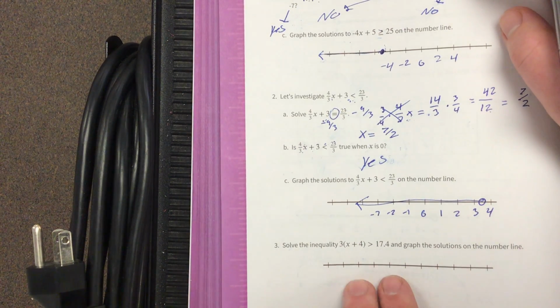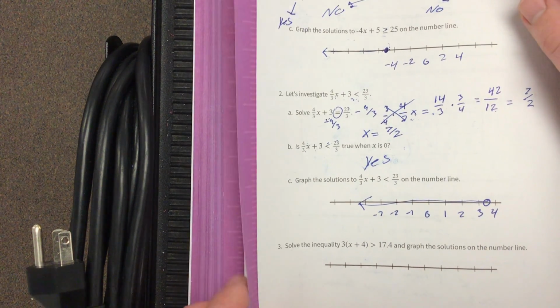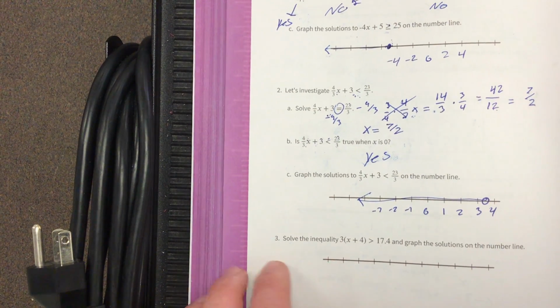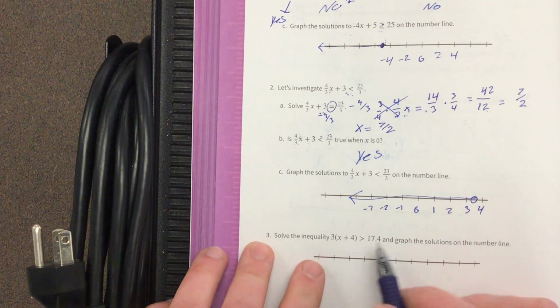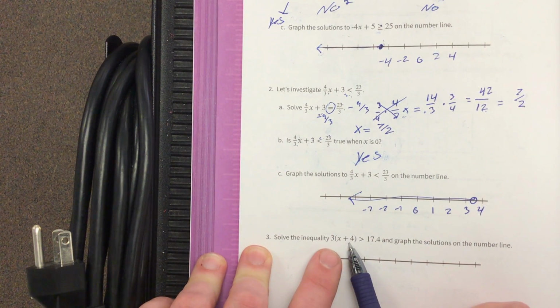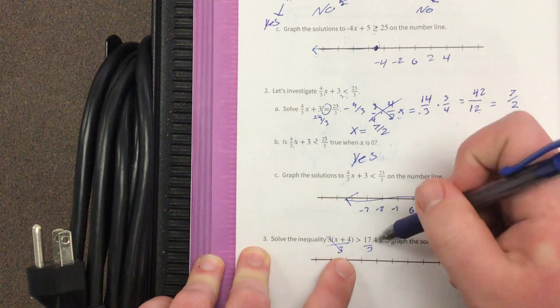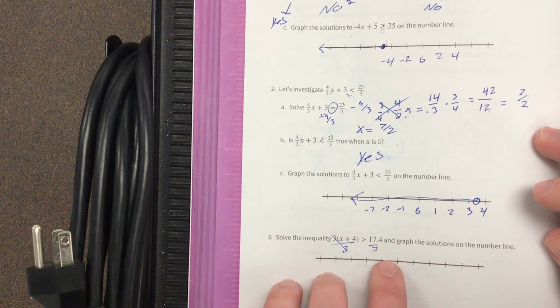Those steps make sense? Kind of how we've been doing on 1 and 2 here, following that pattern. So why don't we try and solve this and figure out where our circle would be. It's our first step in solving this guy. We divide both sides by 3, right? And you can use calculators here to do 17.4 divided by 3.